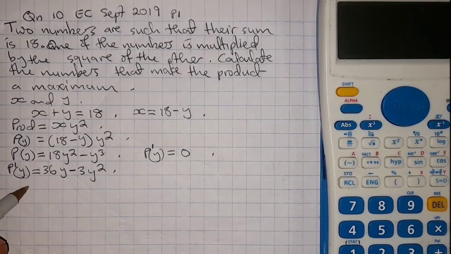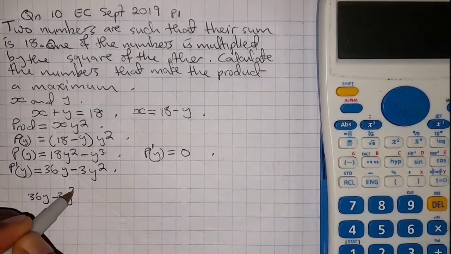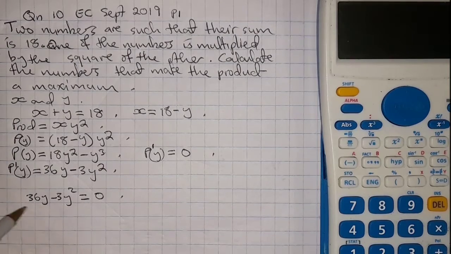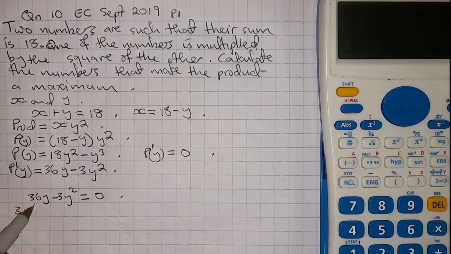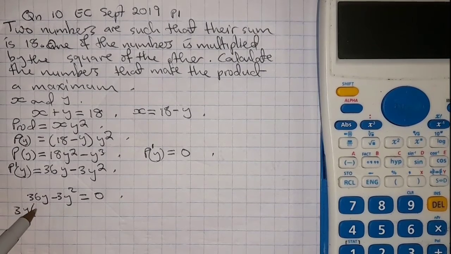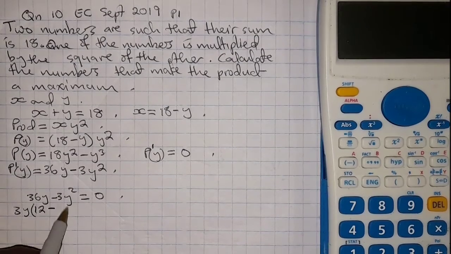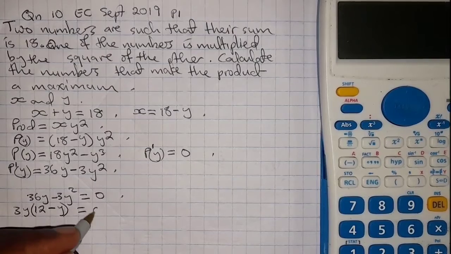So we are saying here 36y minus 3y squared is equal to 0. Then we solve for y here. Our common factor is 3y. 3 into 36 is 12. We removed a y, so it's 12 minus, we removed a 3 and a y, so we're left with a single y. This is equal to 0.